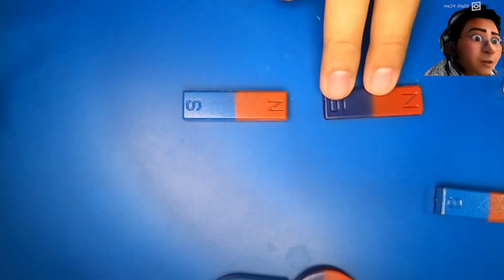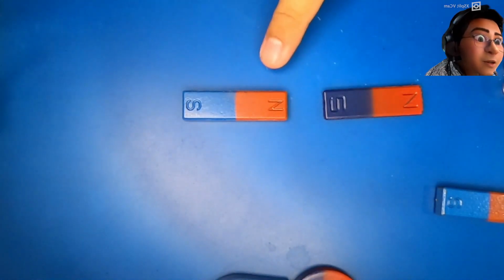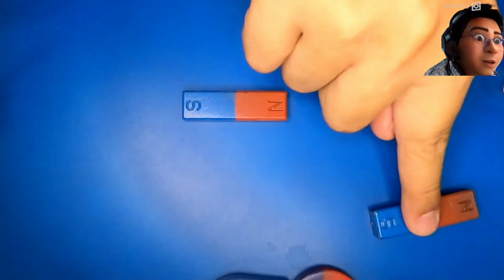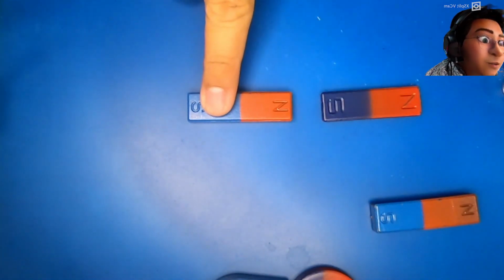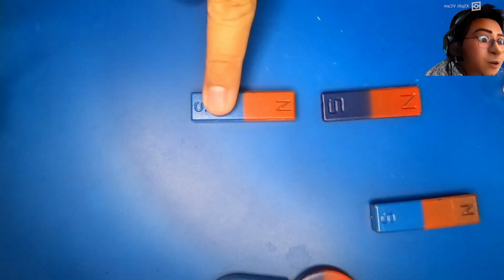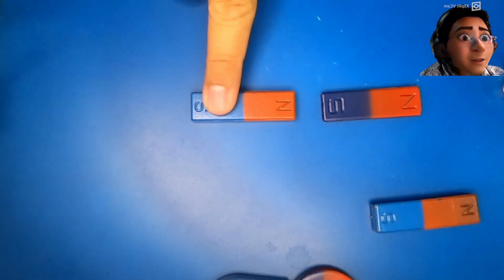It's the same with this one. This is different from this. This is the earlier magnet. Unlike poles attract. We call this attraction. The first property is attraction.